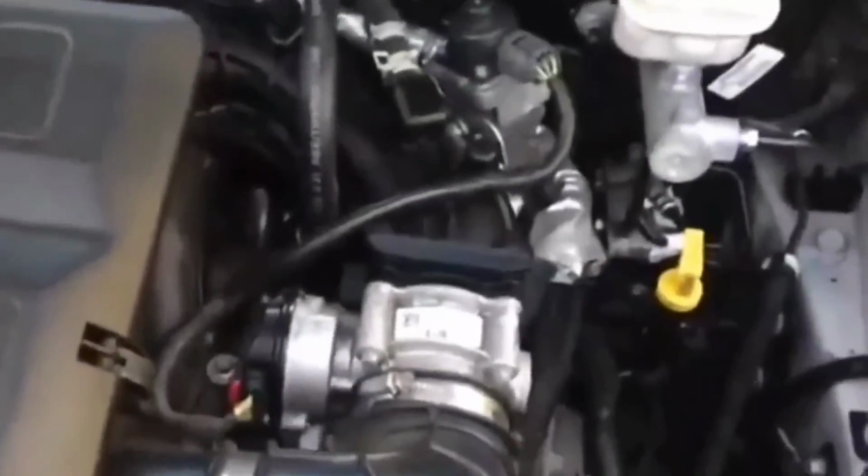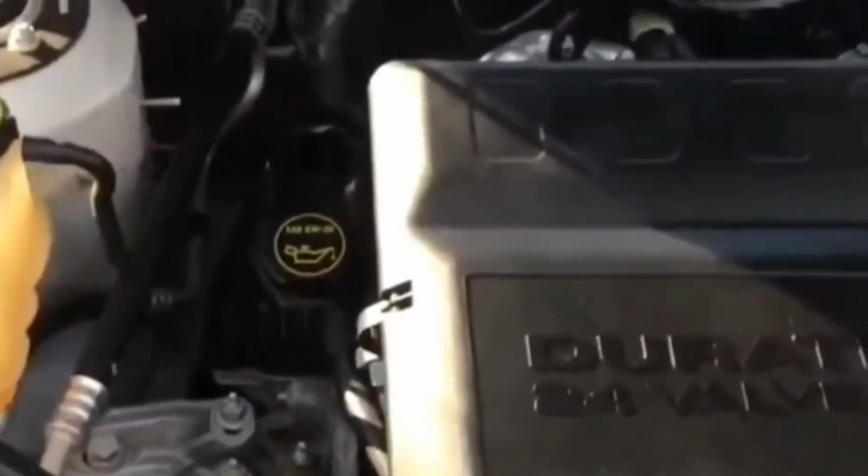So I hope this has helped you out as far as the inspection is concerned, and check engine light issues, and the whole process of the driving cycle.